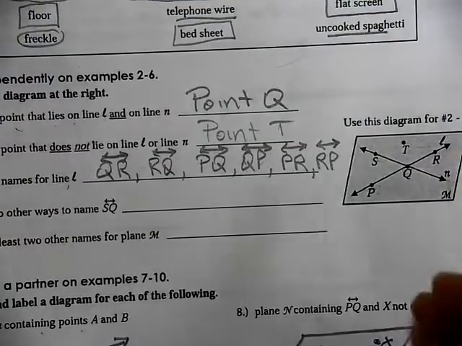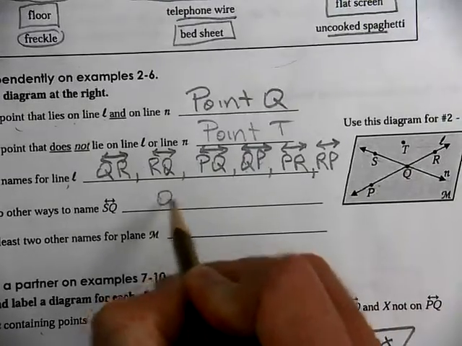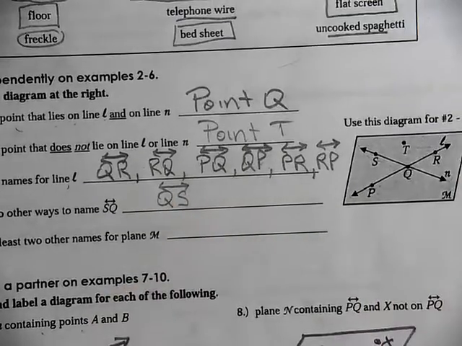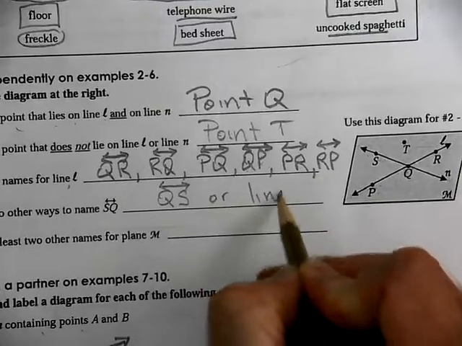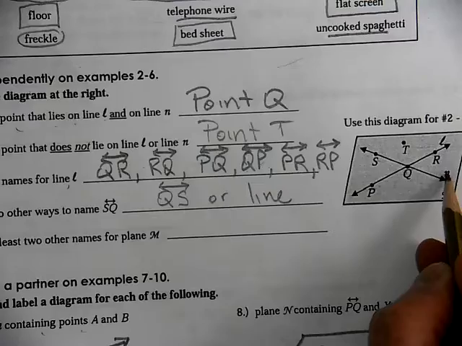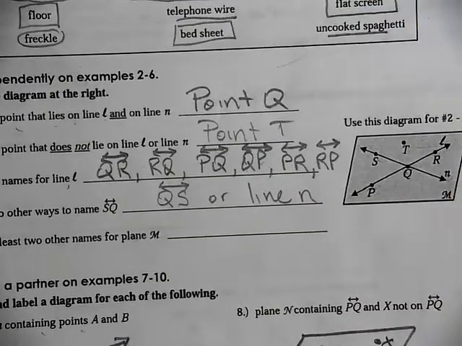List 2 other ways to name line SQ. Well, SQ, it's not very exciting, but you can switch to become QS, or you could say line, and you can use a single letter. It's a cursive, lowercase letter in the corner. Line N.